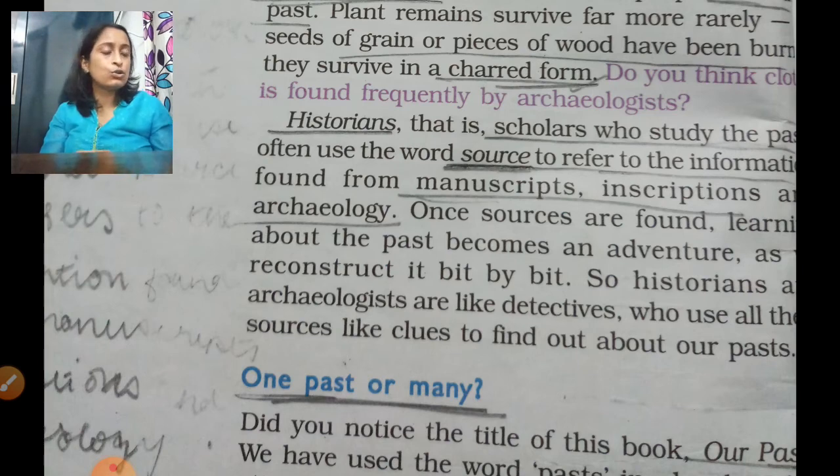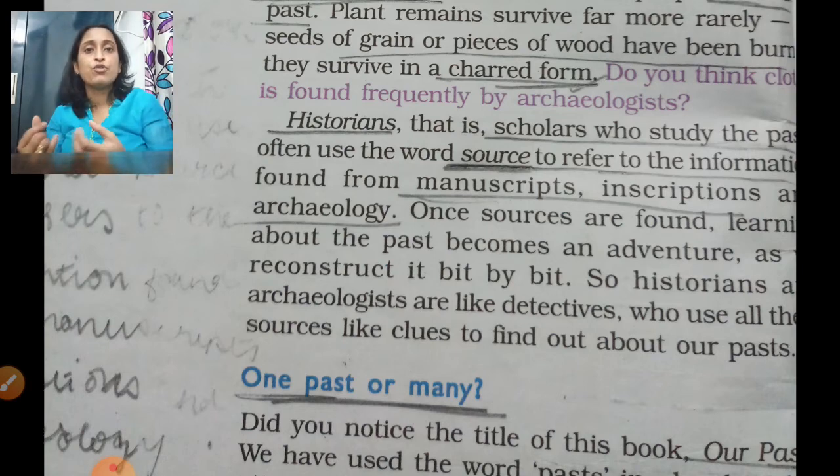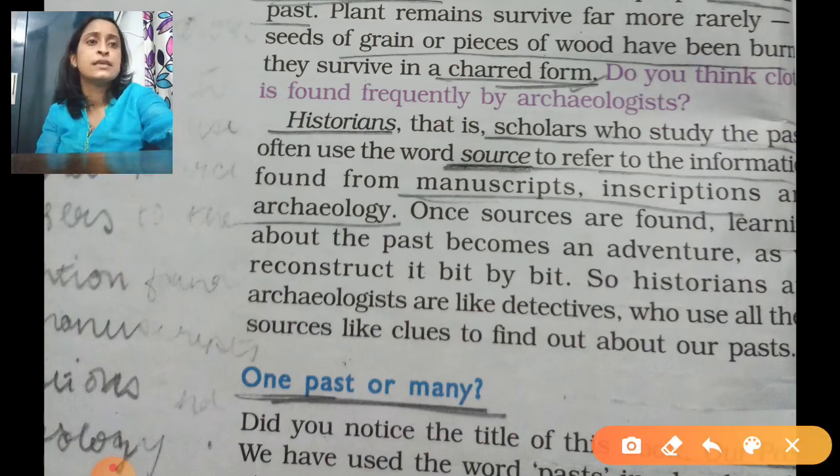In another nearby site they get some bones of birds. Maybe they get some remains of an old building. Bit by bit they join the things, make a relation, and then study the past. So the historians and the archaeologists are like detectives.